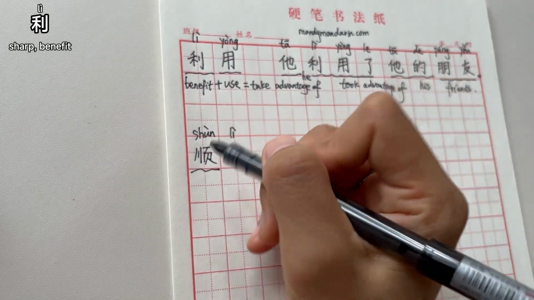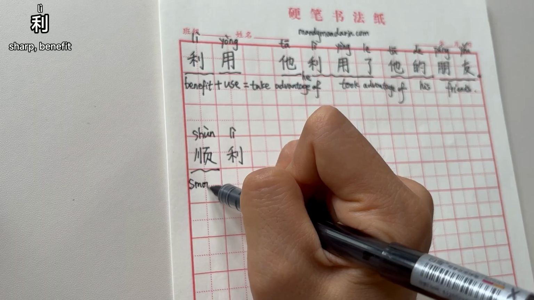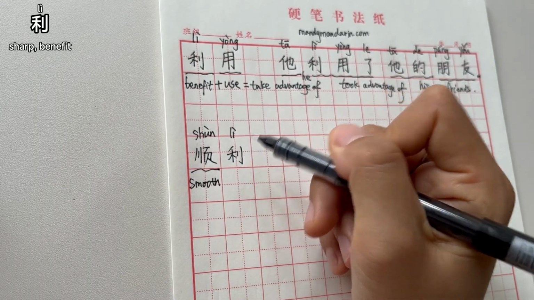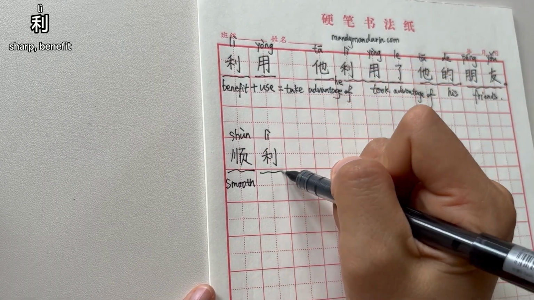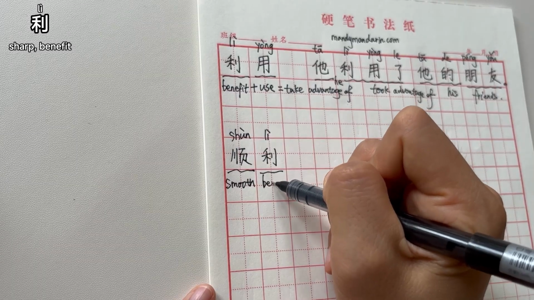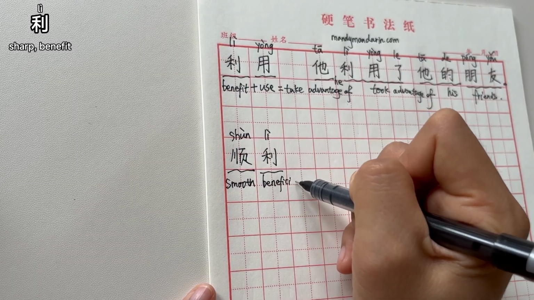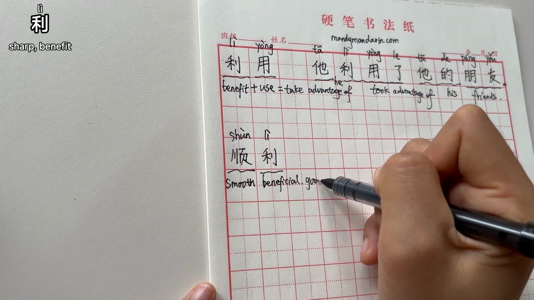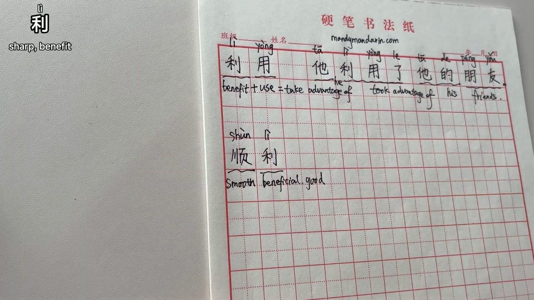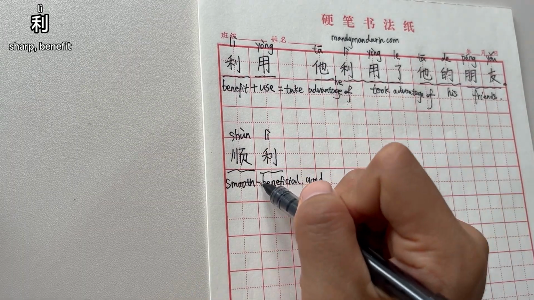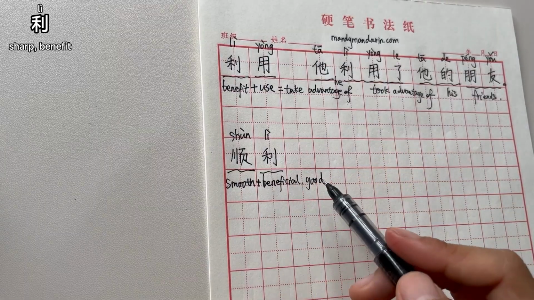The 顺 could be smooth, and the 利 means beneficial, and it's just good. Okay, so 顺利 together just means smooth and good.